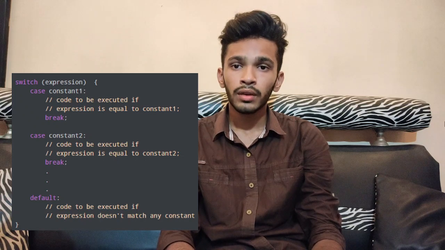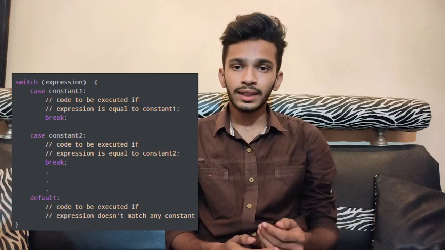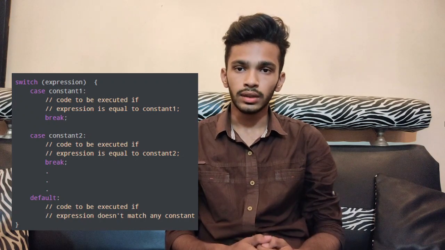Here's how it works. We start with the keyword switch followed by the expression in parentheses. This expression is evaluated and its value will determine the flow of our program. Think of it as a selector dial on a washing machine where each option leads to a different action.